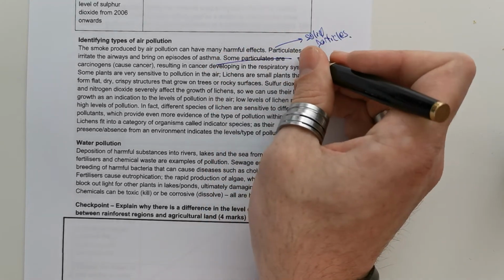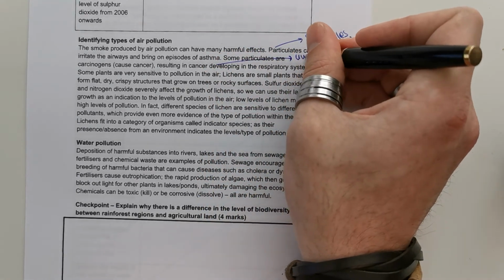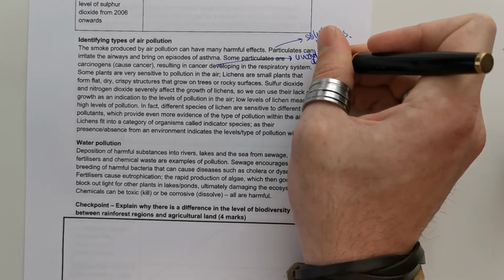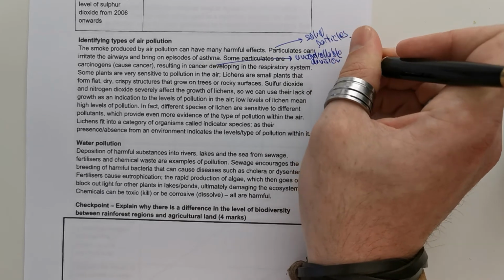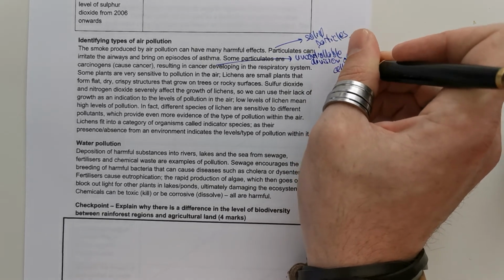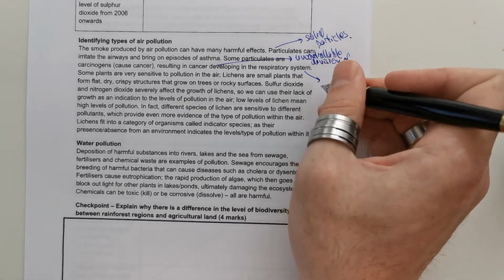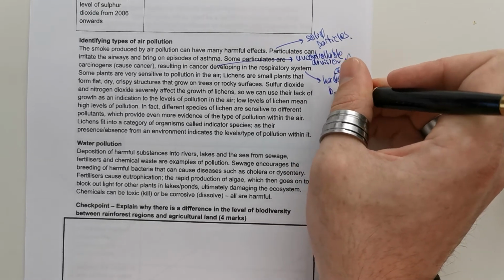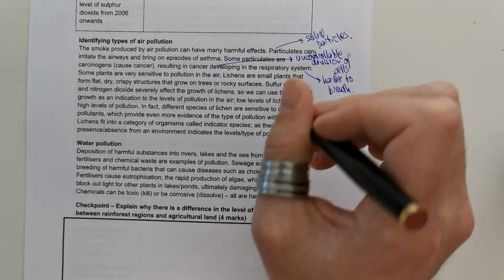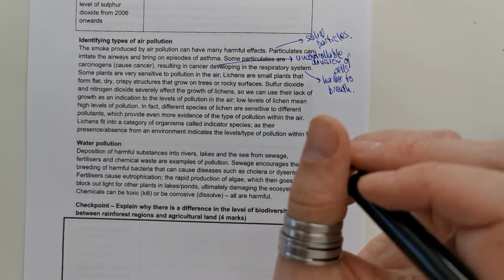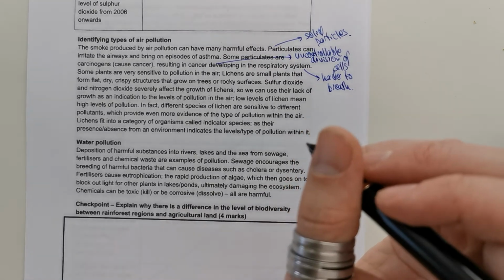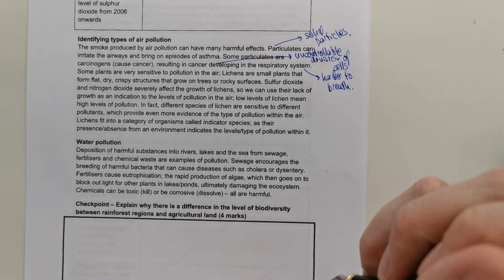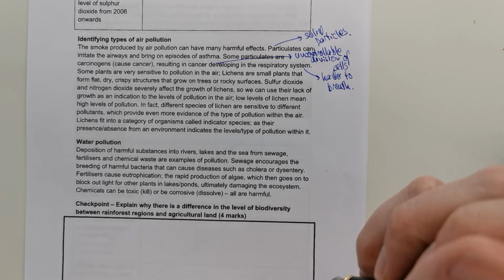Now, what is cancer? It's the uncontrollable division of cells. Now, if you've got that occurring in the respiratory system, it's obviously going to make it harder to breathe and get in gases that are needed for respiration, like oxygen, so that an organism can live. Some plants are very sensitive to pollution. Lichens are small plants that form flat, dry, crispy structures that grow on rocky surfaces.